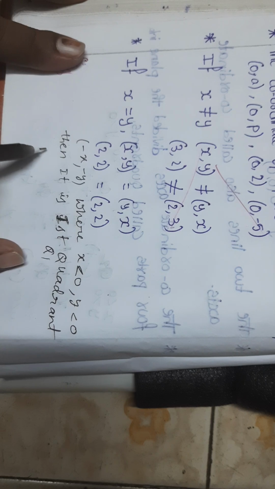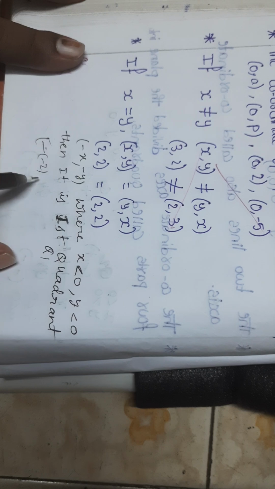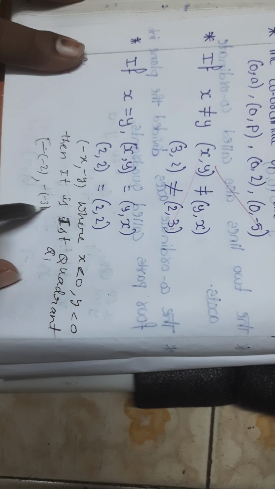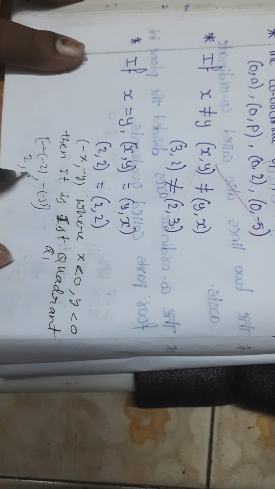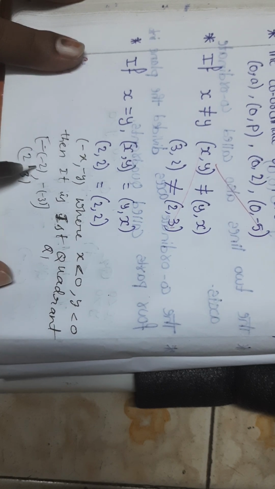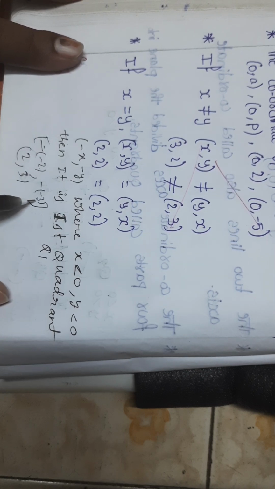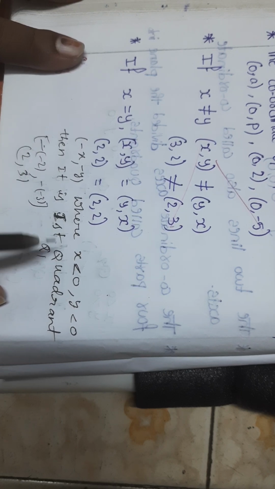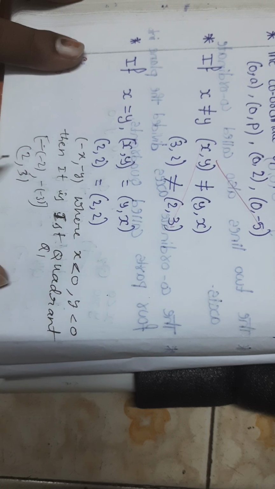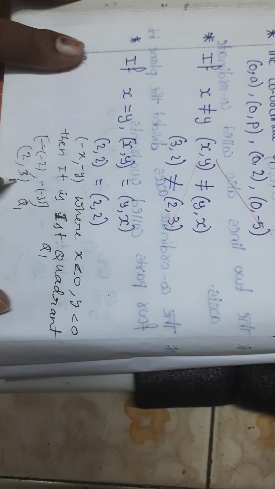See, I am giving one example. Suppose minus of minus 2, next minus of minus 3. Minus into minus gives plus 2, and minus of minus gives plus 3, so it represents 2 comma 3. Individually, the x value is less than 0 and the y value is less than 0. That's why, after negative values, x less than 0 and y less than 0, minus of minus gives a positive value. It takes the first quadrant only. It represents a point in the first quadrant.